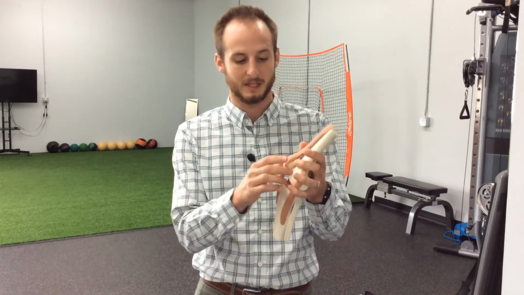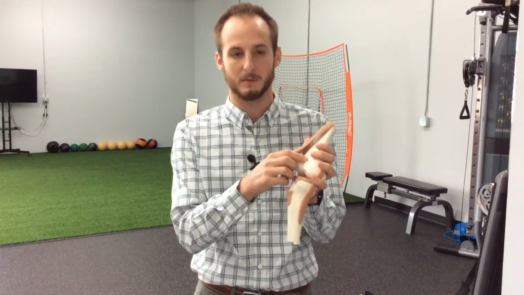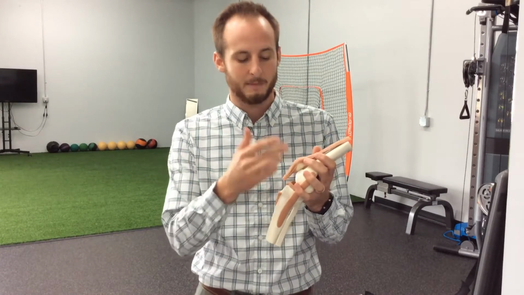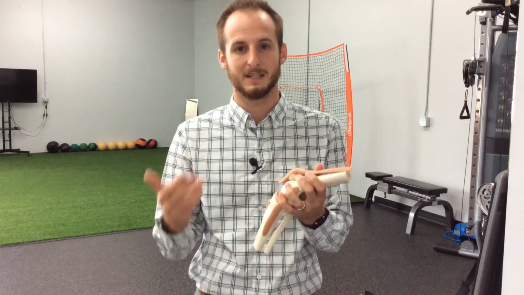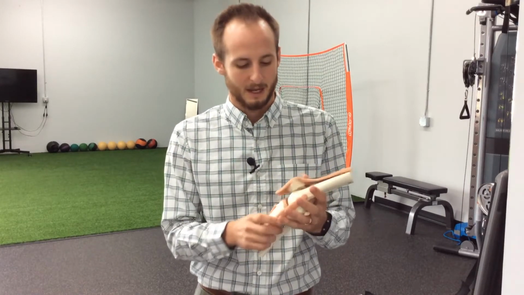So what is patellofemoral pain? Patellofemoral pain is primarily pain that exists between the patella or the kneecap and the femur, which is the thigh bone. And the pain for patellofemoral pain is typically located on the front or anterior and medial or inside of the kneecap. And so that can be caused by a lot of different tissues.